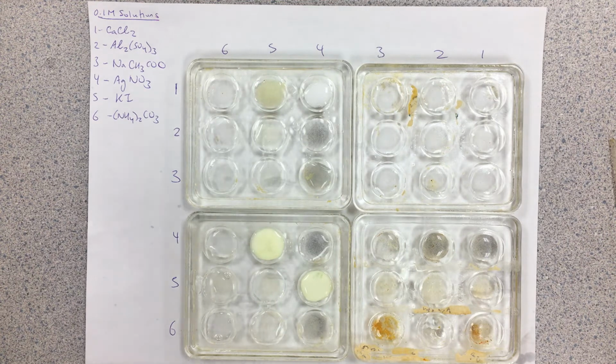Okay. So again, just trying to make some qualitative observations here. Which ones look like they ended up forming precipitates? Only for the ones that do, see if you can write a net ionic equation for the actual double replacement. Thanks, guys.